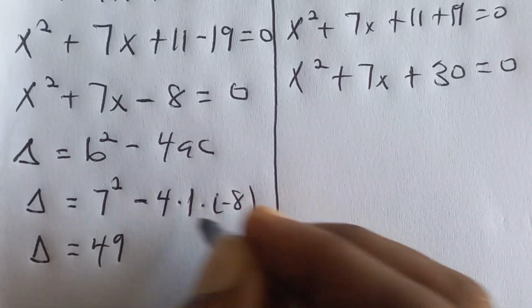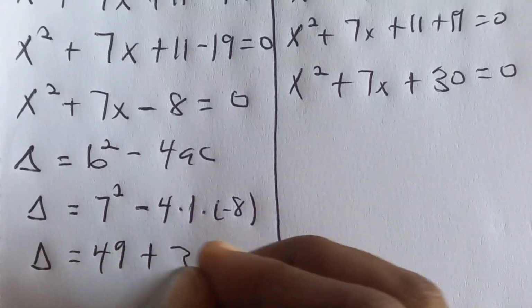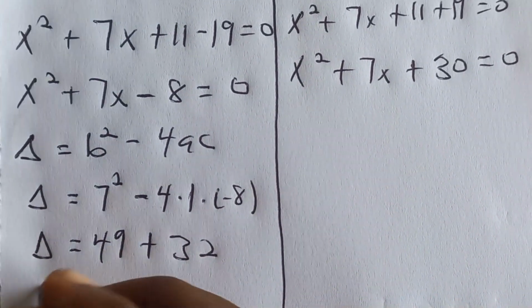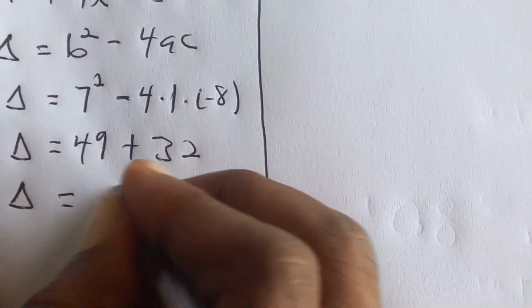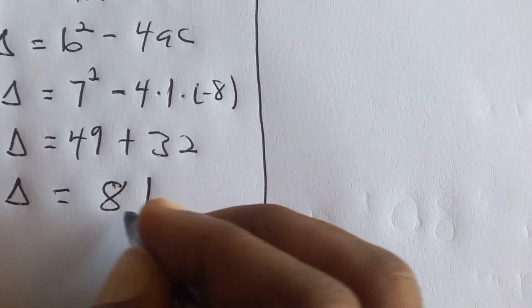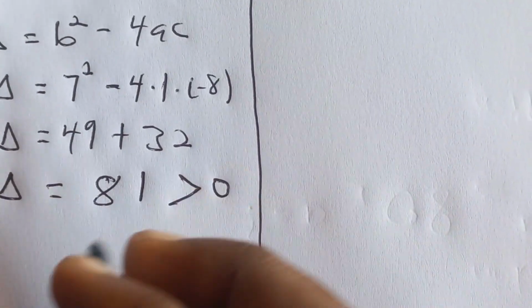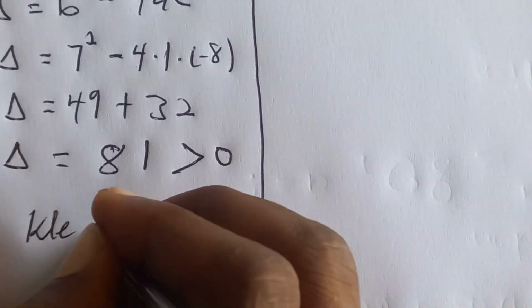Then this here is giving us 32. Okay, so with this, we get 49 plus 32, which is 81. Okay, and 81 is greater than 0. So we have real solutions here.